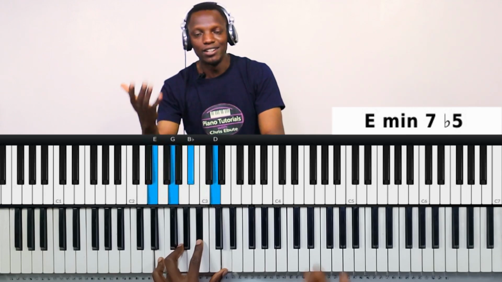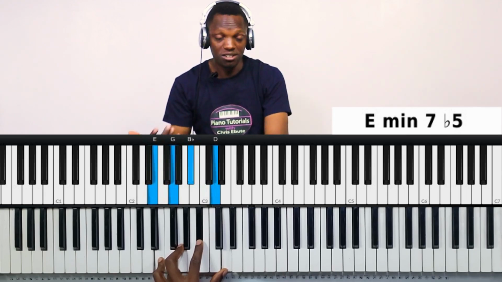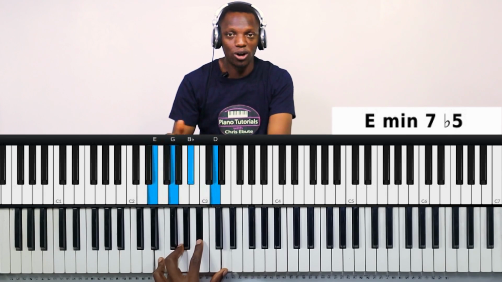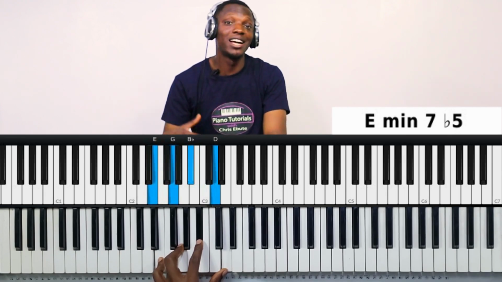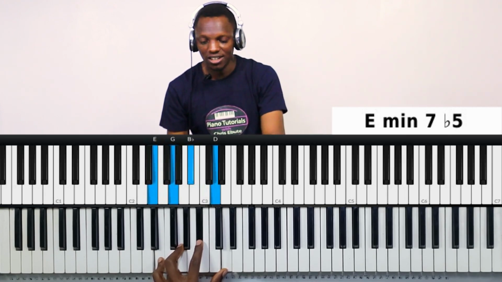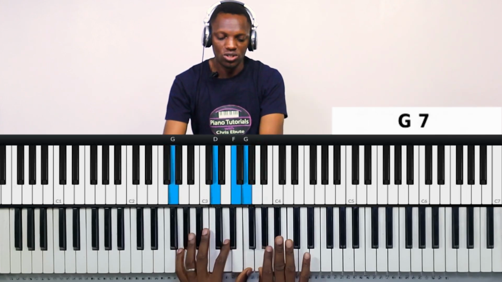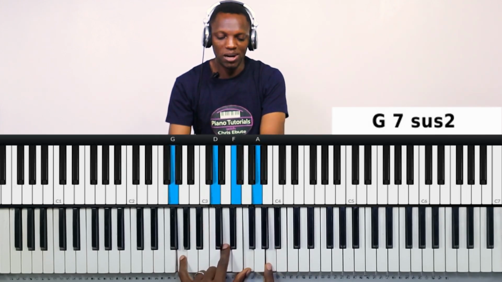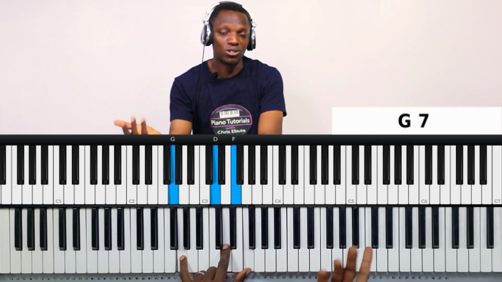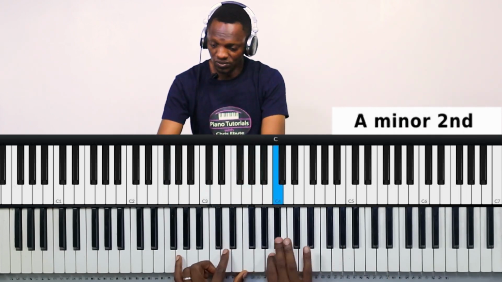And how do you derive licks? Most times you just use the notes in the chord, or just use the neighboring notes, or the diatonic notes in that particular key, all right? So I'm playing the G minor, all right? So I'm just playing notes out of the G minor scale.